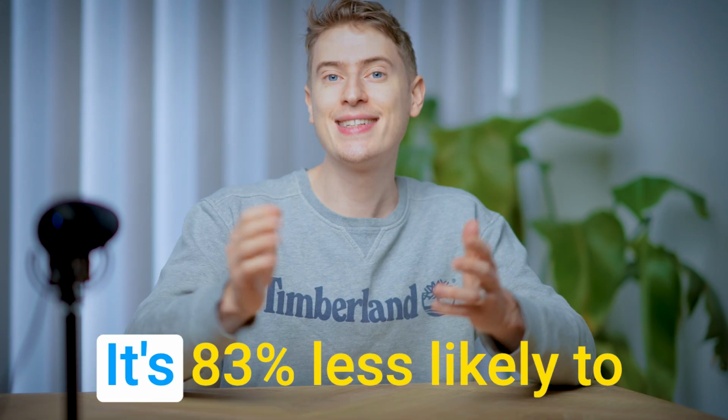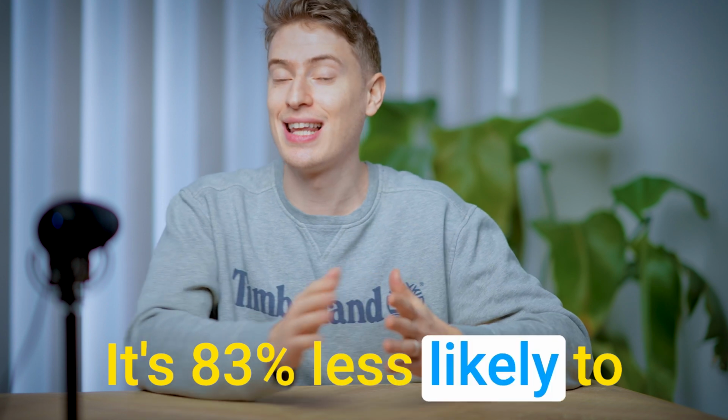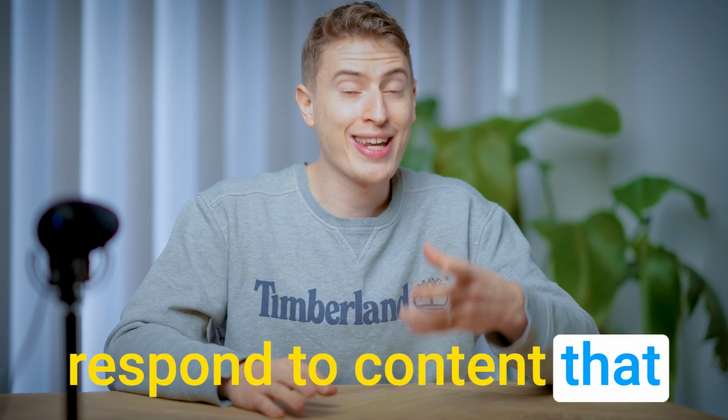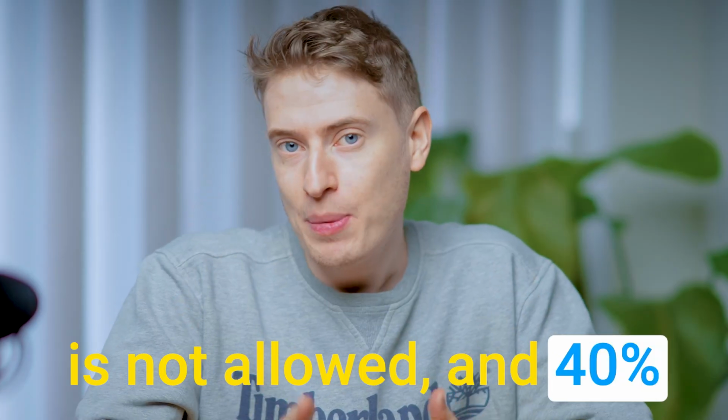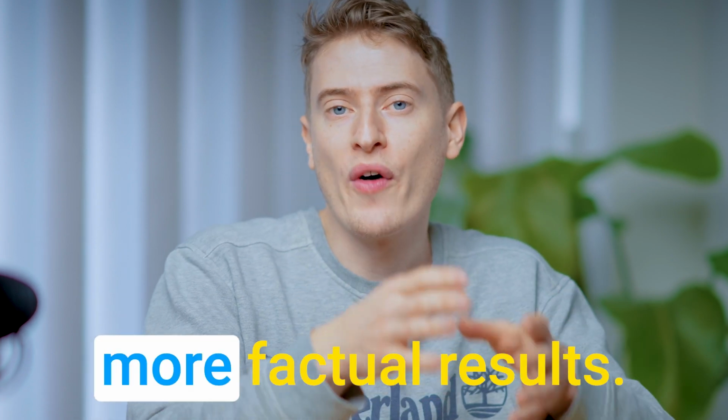GPT-4 will also be a lot better at monitoring content. It's 83% less likely to respond to content that is not allowed, and 40% more likely to produce more factual results. This means it's safer to use overall.